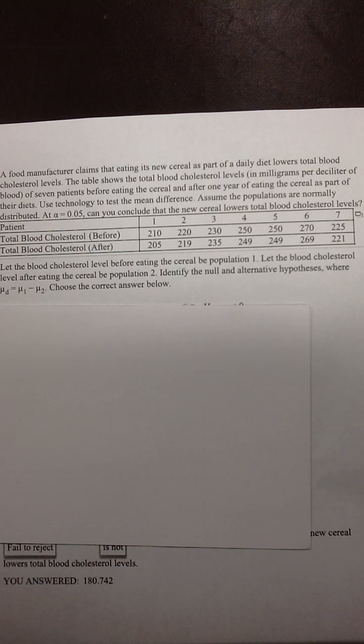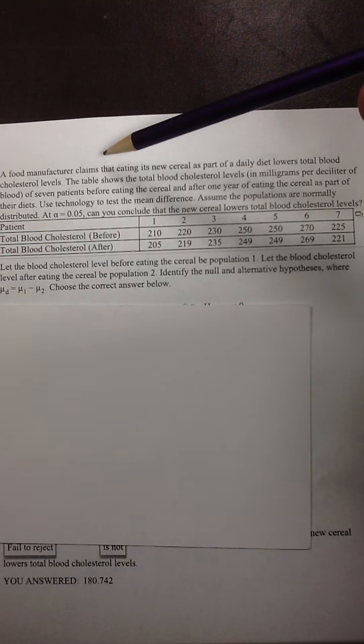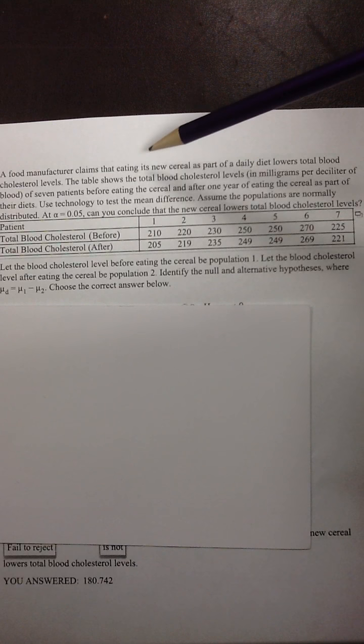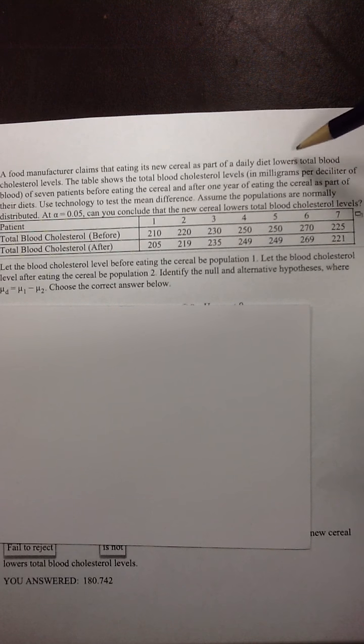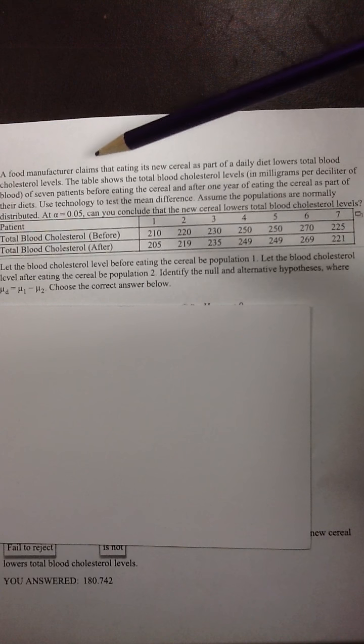In 8.3, we're going to be comparing the differences between two means, and the calculator can help us out with this tremendously. And so what I've done is taken an example problem, one from your homework, where it compares two cholesterol levels, a before and an after. And note that they're checking to see if this claim can be supported, the claim that eating its new cereal as part of a daily diet lowers your blood cholesterol levels.